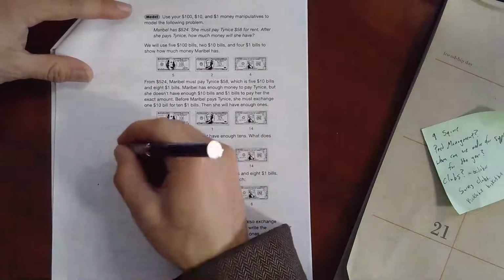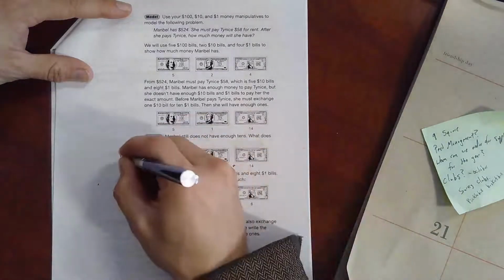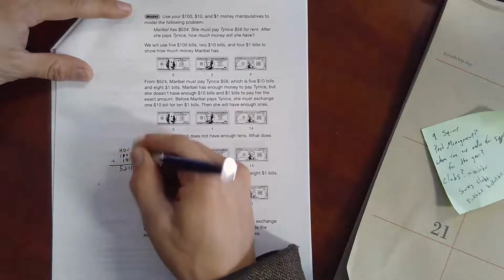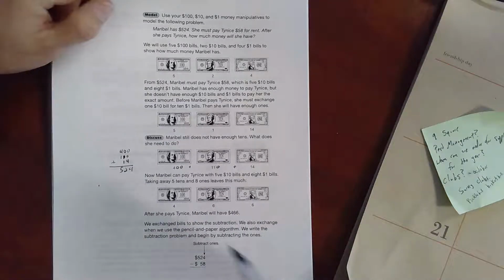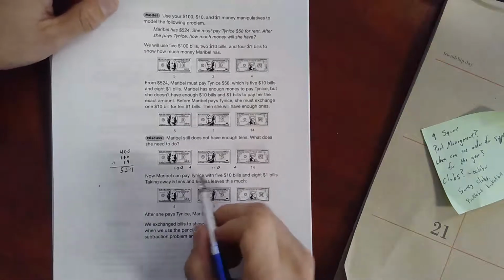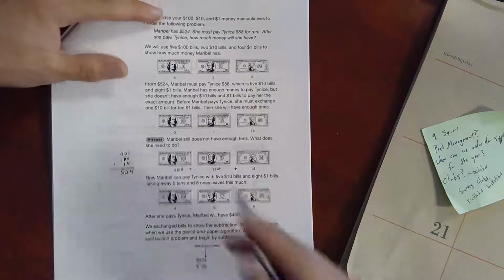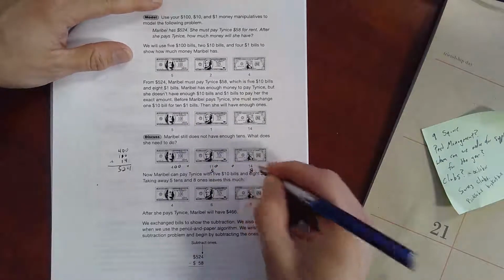When we add up 400, 110, and 14, we add all those up, we still get 524. It hasn't lost any money. Now that we have the 4, 11, and the 14, we can subtract the 5 and the 8.